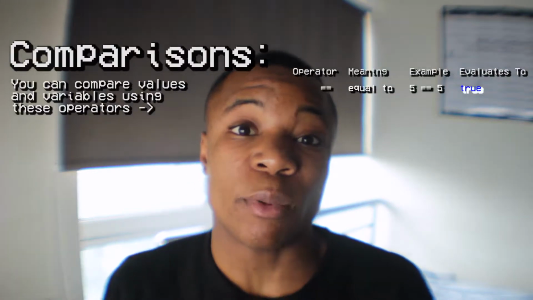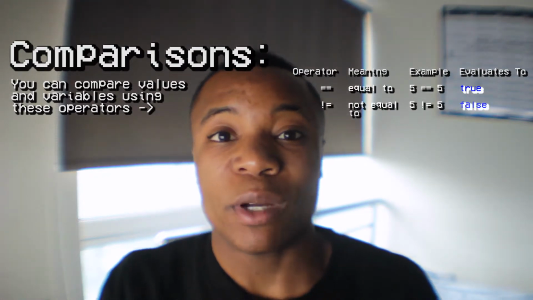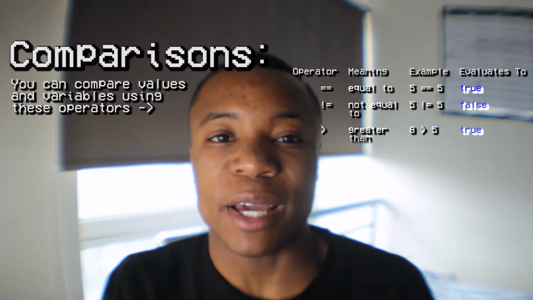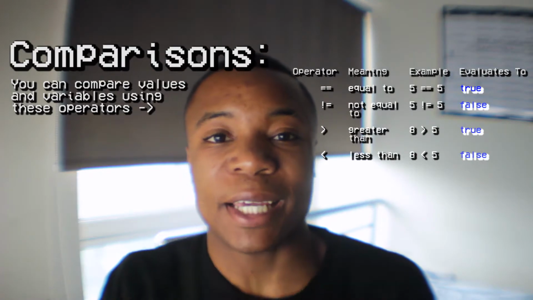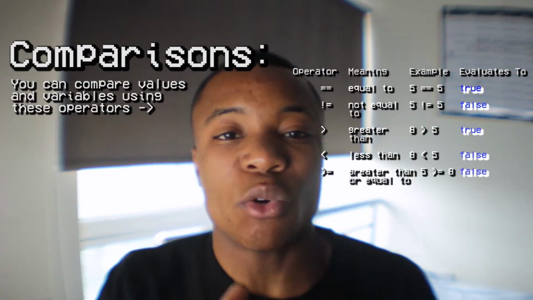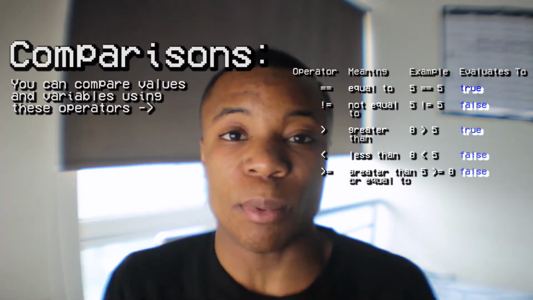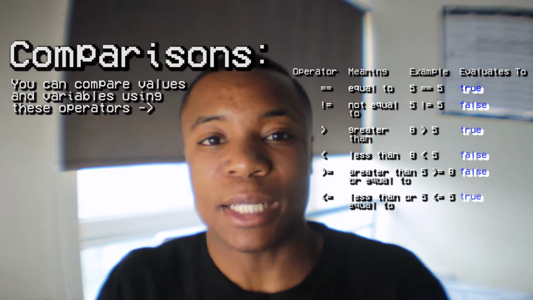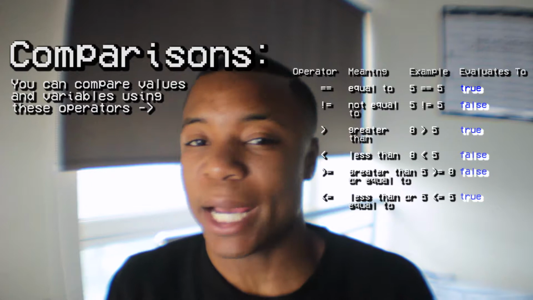You've got the equality operator, which checks if two things are the same. The negated equality operator, which checks if two things are different. Greater than, in this example, is checking if 8 is greater than 5. Less than, in this example, is checking if 8 is less than 5. Greater than or equal to is just a combination of the greater than and the equality operator. And less than or equal to is a combination of the less than and the equality operator. So take time to remember this, because you're going to be using this a hell of a lot.